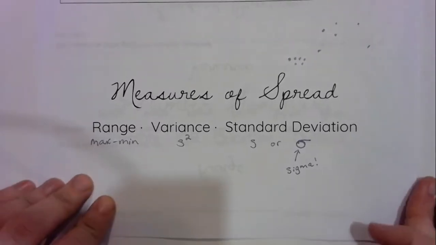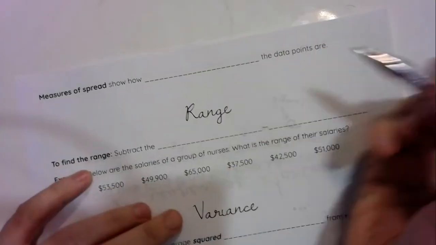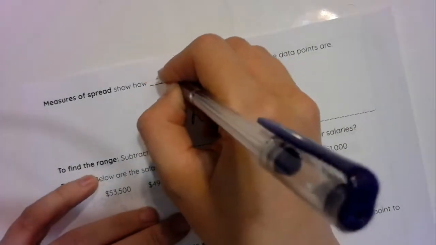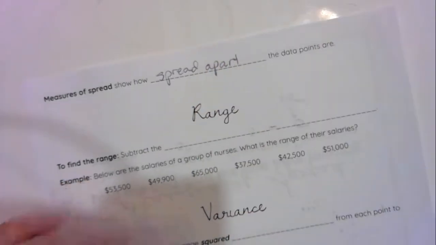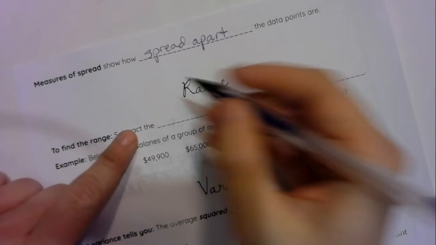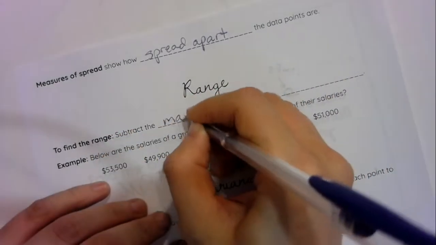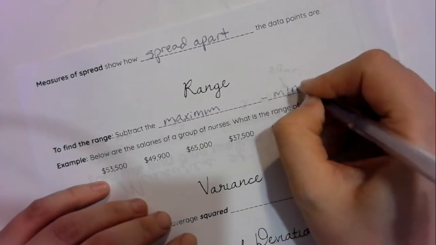All right, so let's look at it. So measures of spread show how spread apart the data points are. So to find the range, you subtract the maximum, and then minus the minimum.